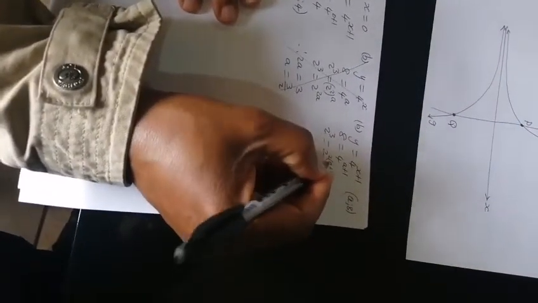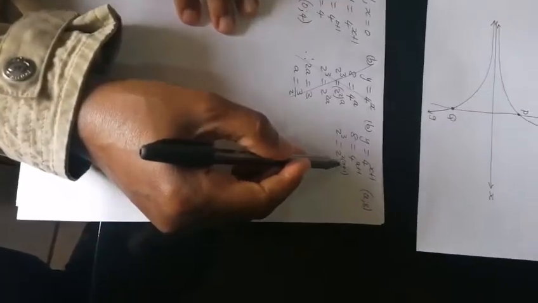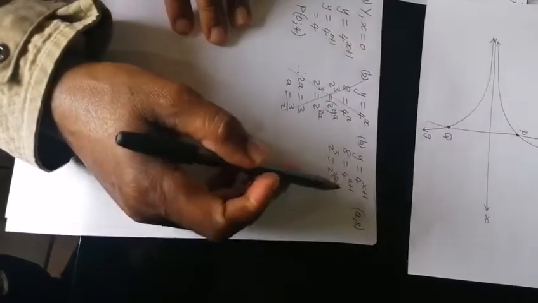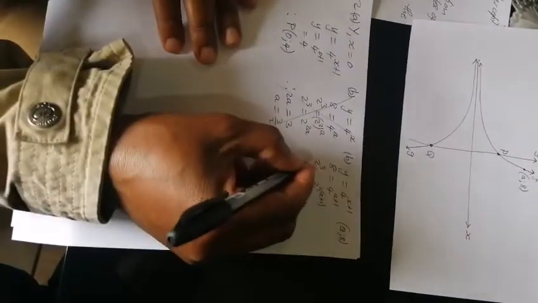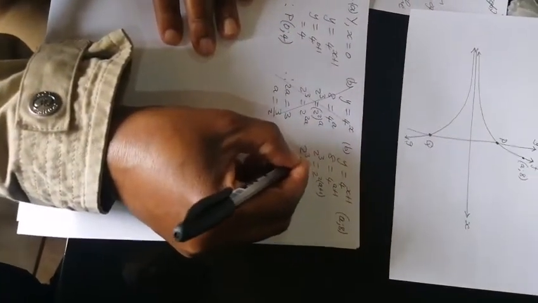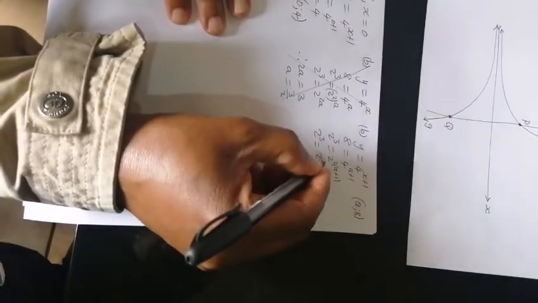Some learners normally forget to use brackets here, and I'm emphasizing, please, if the power has more than one term, use your brackets. So 2 to the power 3 is actually equal to 2 to the power 2a plus 2. We have removed the brackets.